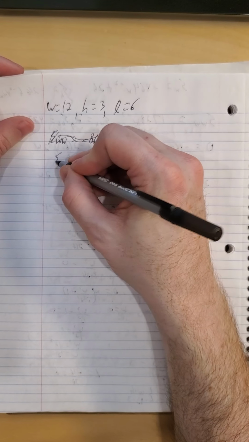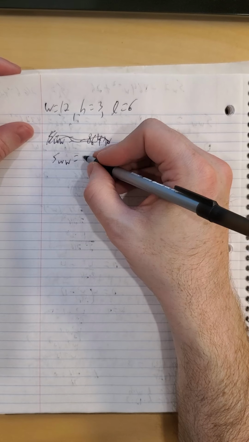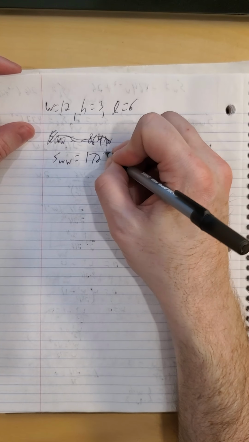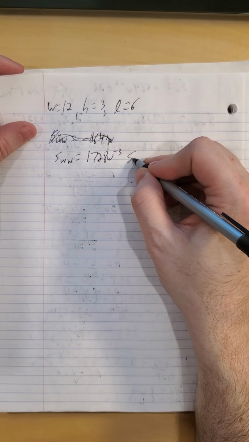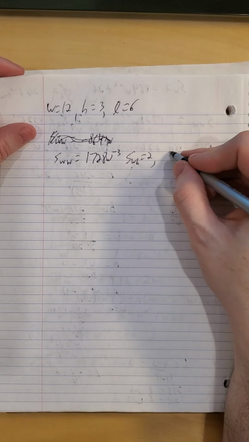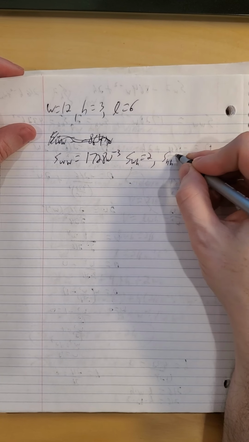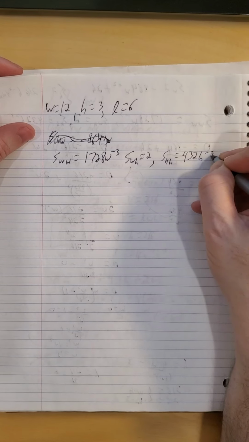Second derivative with respect to w both times was 1728 w to the negative third. Partial with respect to l each was always going to be 2. And partial with respect to height both times was 432 h to the negative third.